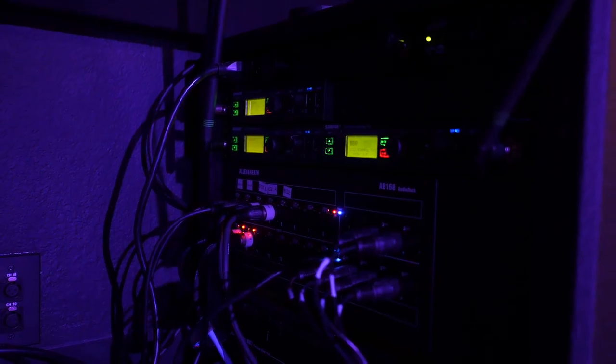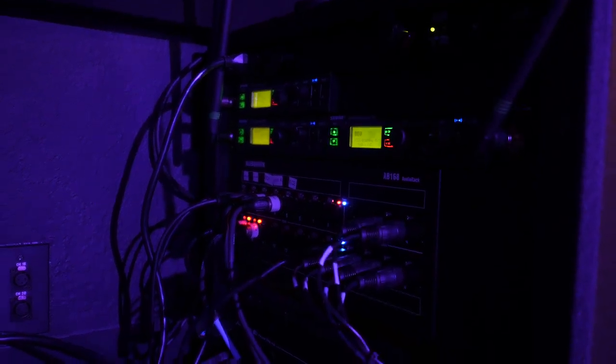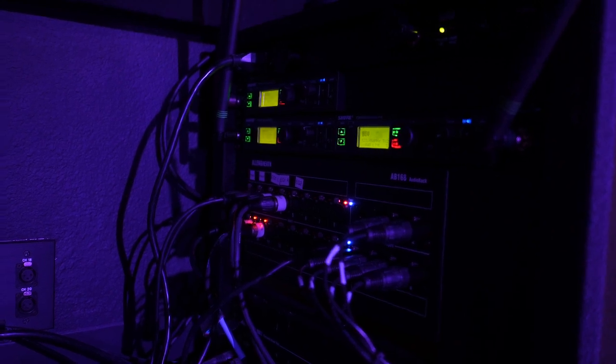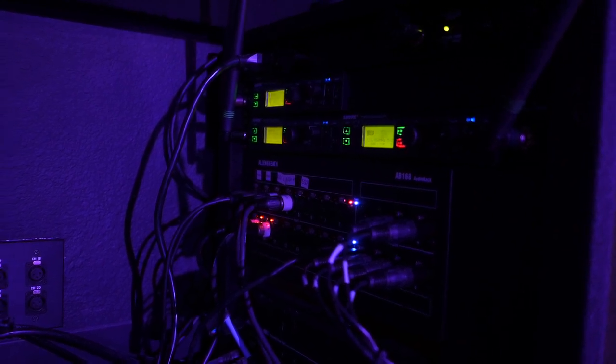And then for all of their inputs like microphones, all of those get plugged into a digital Allen & Heath snake, which just connects to the mixer through another Cat6 cable.